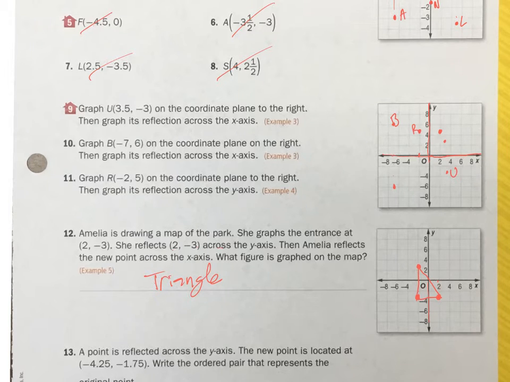All right. Go ahead and try extra practice, page 409, numbers 22 through 32.